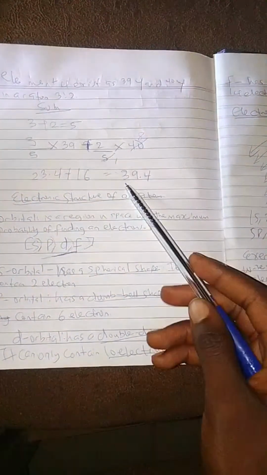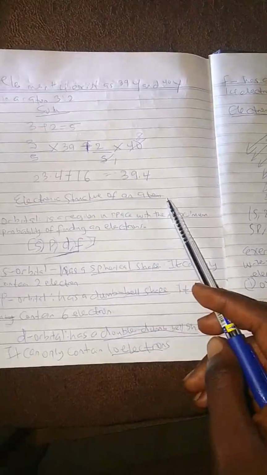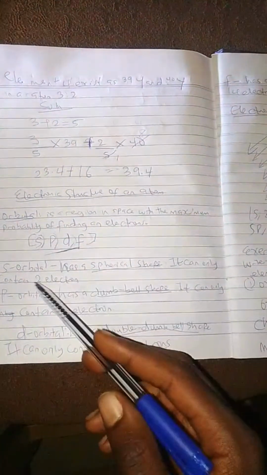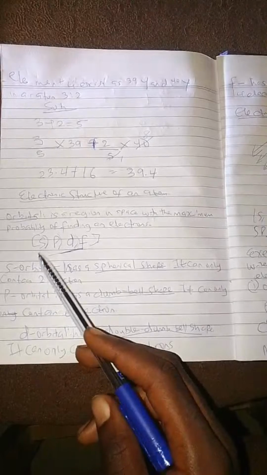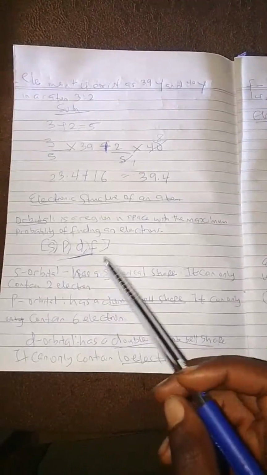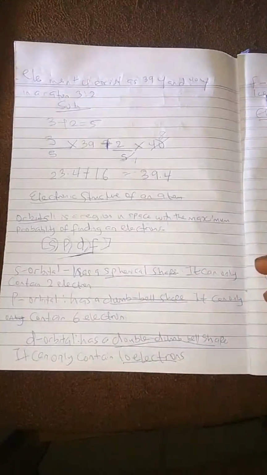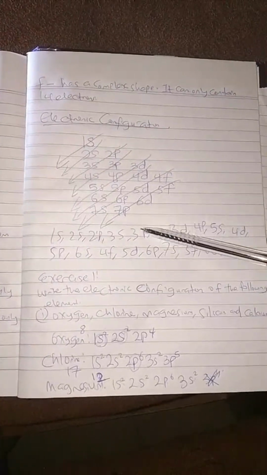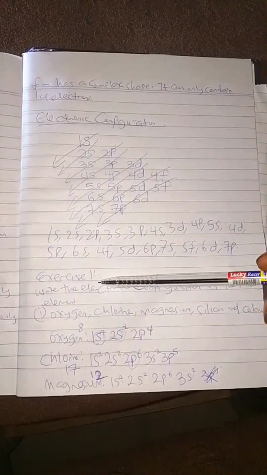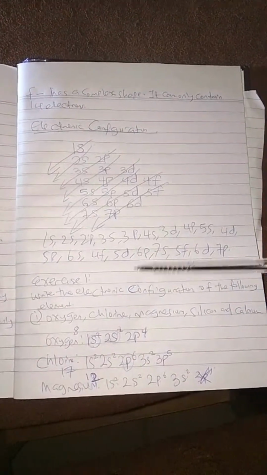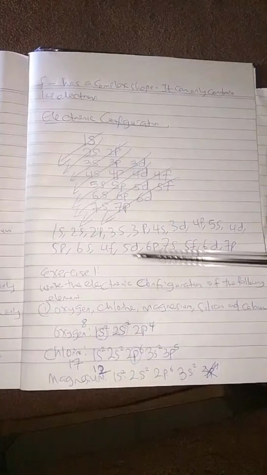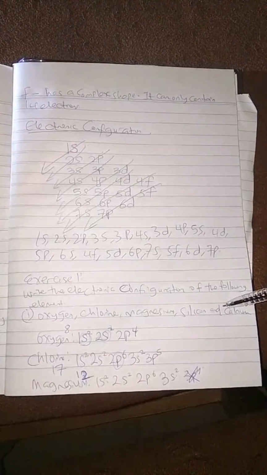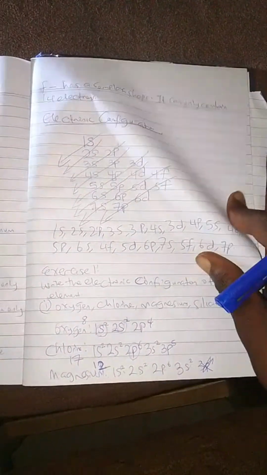After that, we moved to electronic structure of an atom, where I explained what orbital means and the types of orbital, the SPDF orbital, and I explained the characteristic of each orbital starting from S to F. And I also drew the electronic configuration. You can see the electronic configuration, and we also treated examples. And we wrote the electronic configuration for oxygen, chlorine, magnesium, and silicon. So drop the answer for calcium, the electronic configuration of calcium, in the comment section.